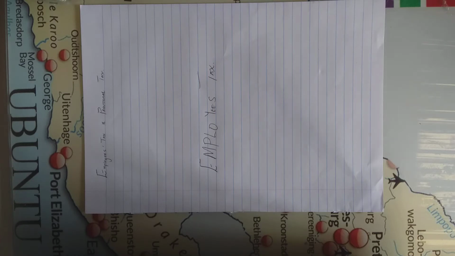So what I'm saying is it's very important for you to understand first what employees tax is all about. Employees tax, as I've said, is a withholding tax. This withholding tax is deducted by employers on a monthly basis. That's part one that we have to understand in detail, what employees tax is.